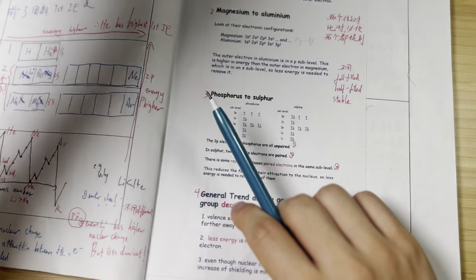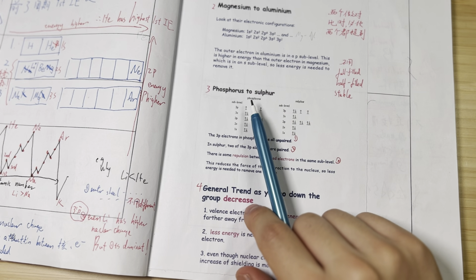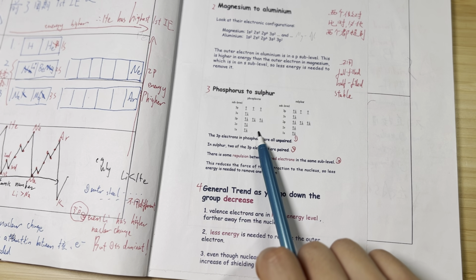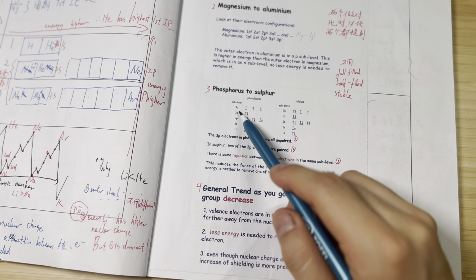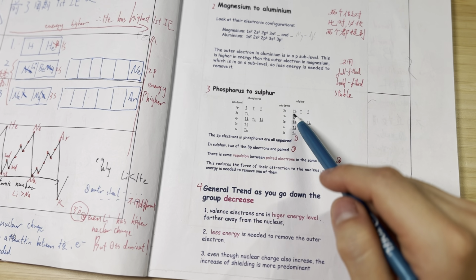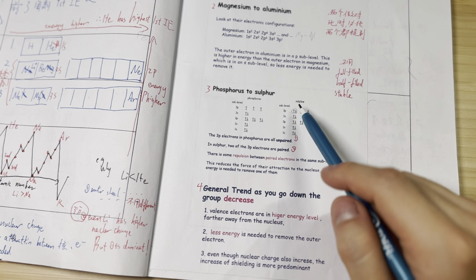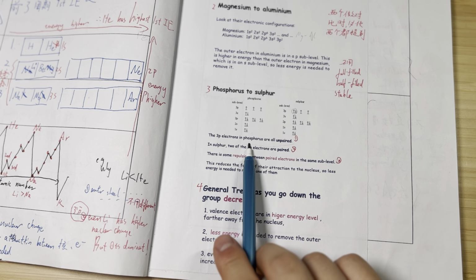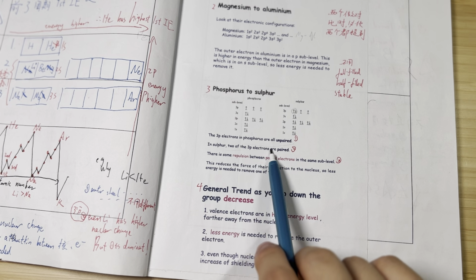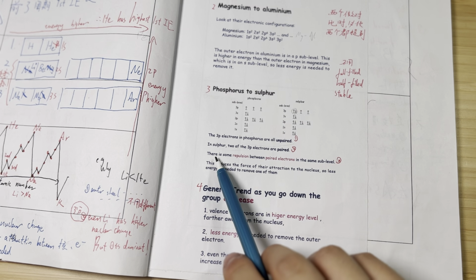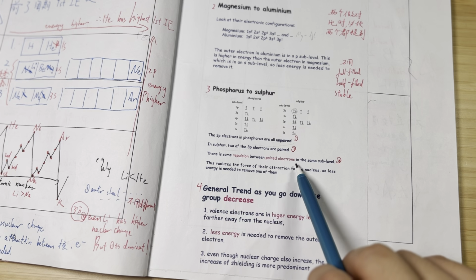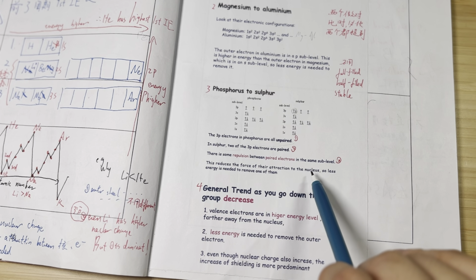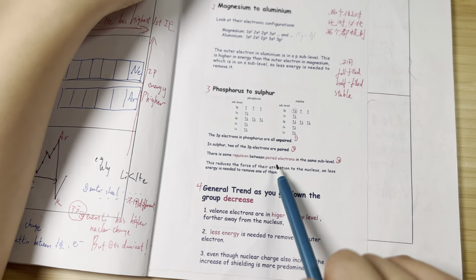And third is phosphorus to sulfur. Remember to mention both atoms. We can look here. In the 3p shell, sulfur has electron-electron repulsion. In phosphorus the 3p electrons are unpaired, but in sulfur the 3p electrons are paired. There is some repulsion between paired electrons in the same sublevel. This reduces the force of attraction to the nucleus, so less energy is needed to remove one of them.